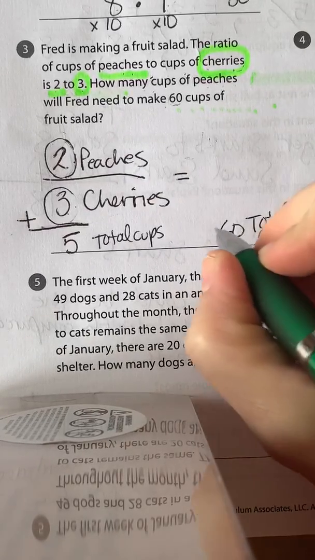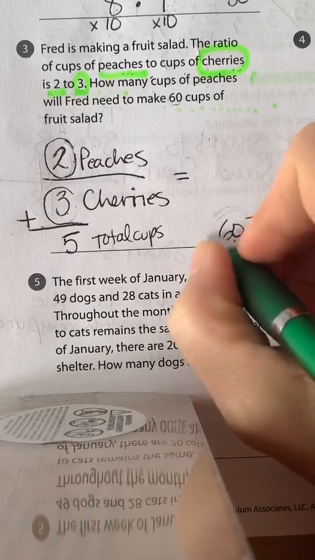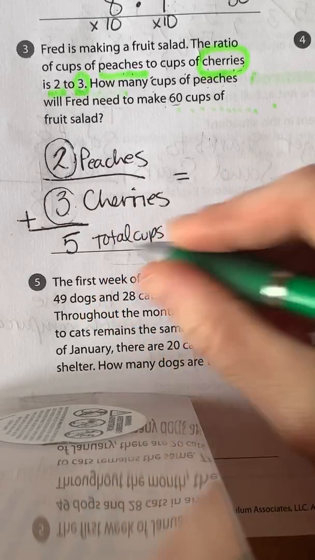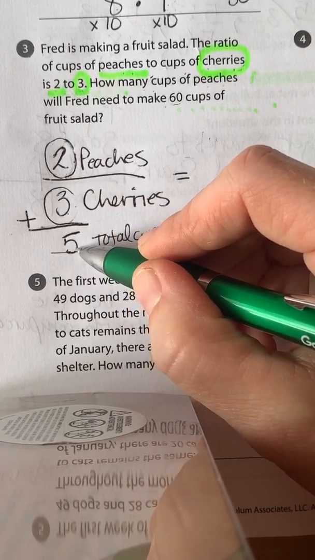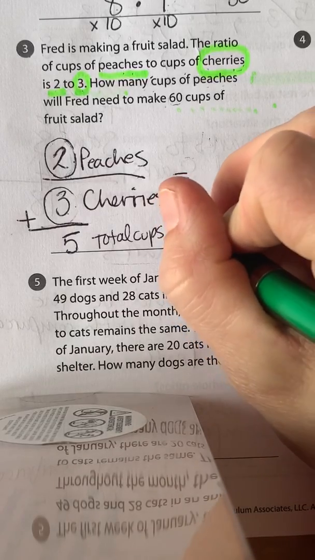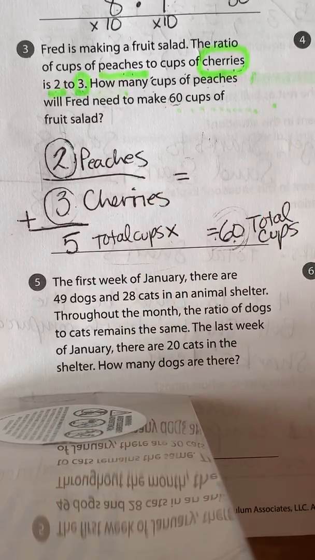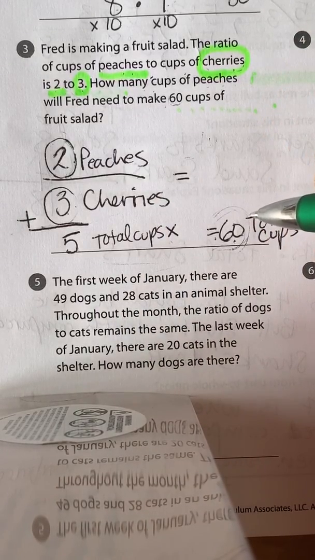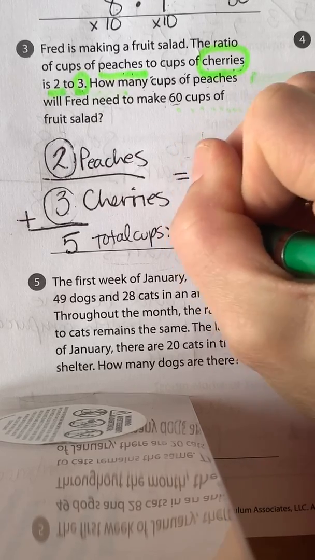But he wants to have 60 total cups. So we want to think about how many times he's going to make this. How many times can 5 fit into 60? That's the question right now. So how many times can 5 fit into 60? Probably your age, or the age that you are turning soon, which is, that's right, 12.